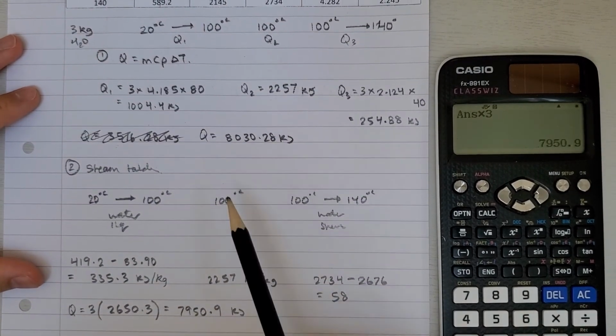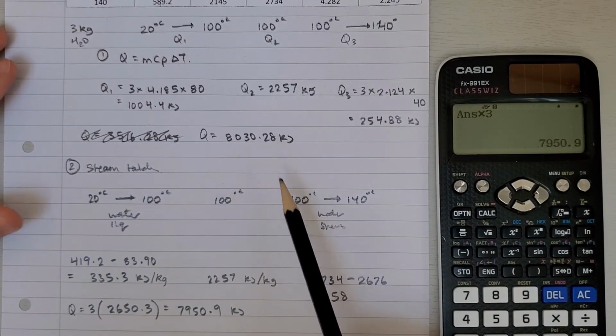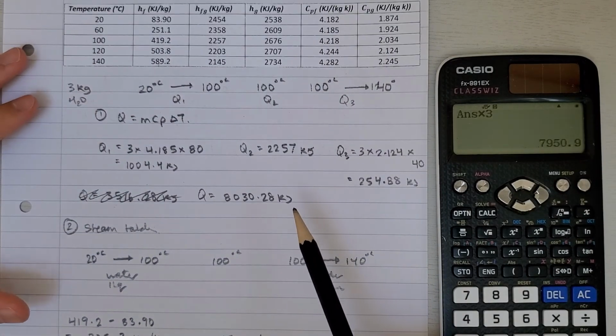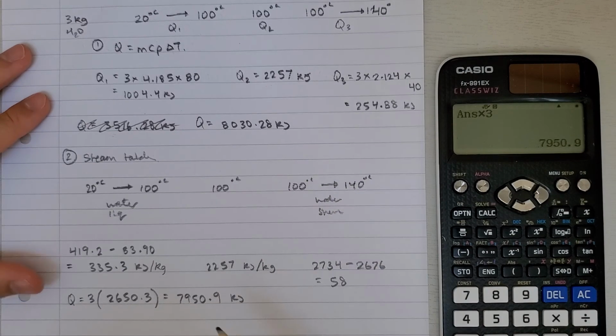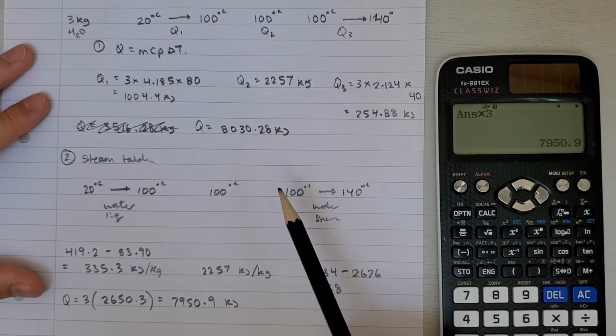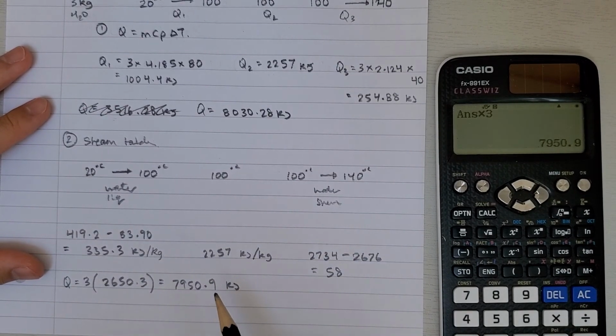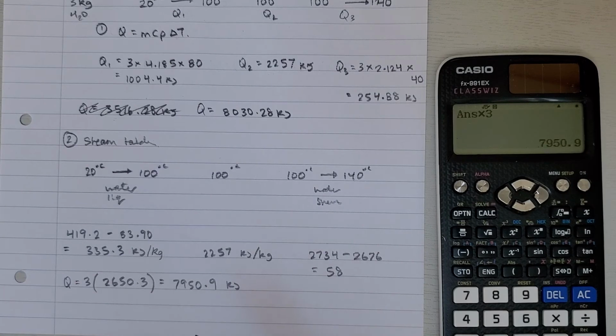They're meant to be quite similar, and they're both used because you get roughly the same results. It depends on how accurate you want them. These are roughly around 8000 kilojoules, but I would say that the steam table one is more accurate because you're not taking averages, and the values on the steam table are more precise and accurate to the real value because they've been doing experiments to get those values. And that's it. That's how you calculate the heat transfer.